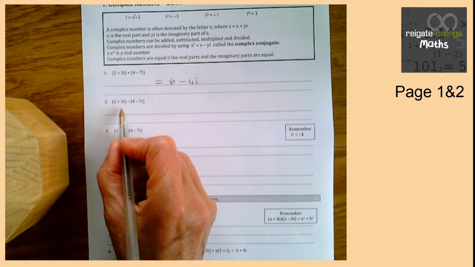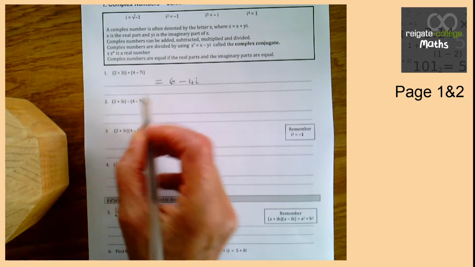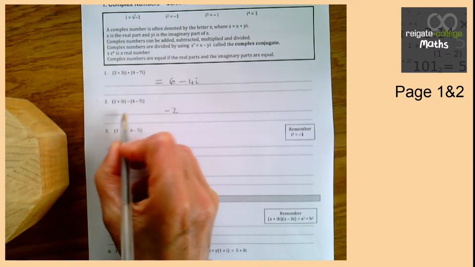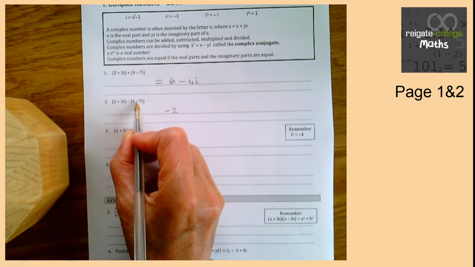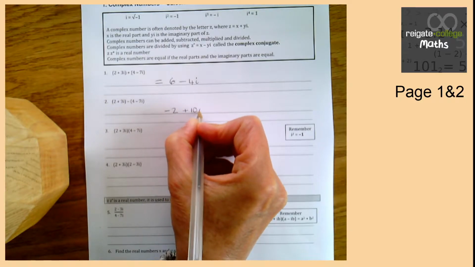If we subtract complex numbers, we subtract the real parts. So 2 subtract 4 is minus 2. And then just watch for the brackets here. So it's going to be 3 take away minus 7. So that's going to be plus 10i.